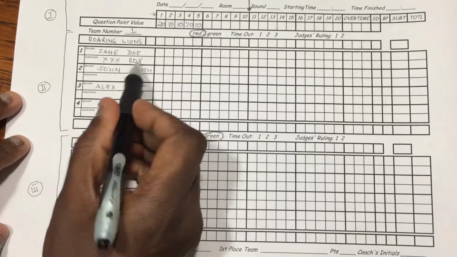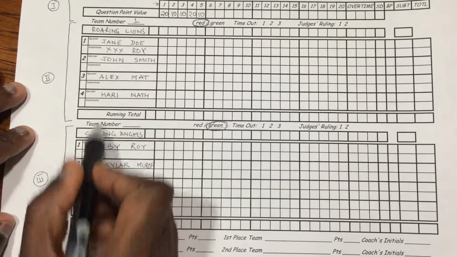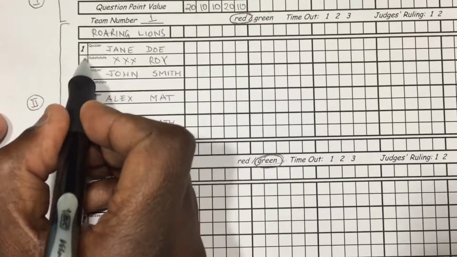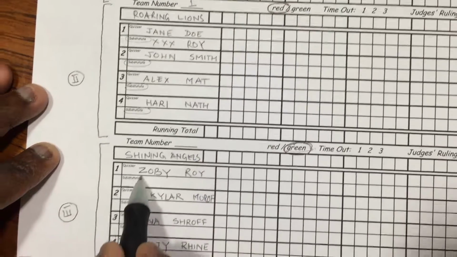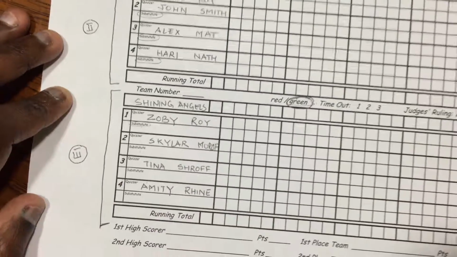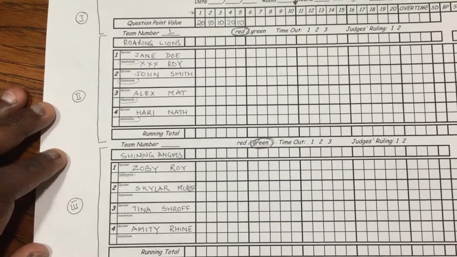Get the names of the substitutes as well and enter them here. The row here, as you can see, this is substitute, substitute, substitute, substitute. 4 substitutes are allowed per team. And then now what do we do during the game?